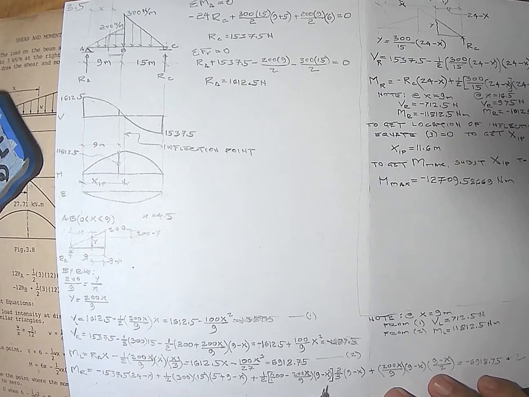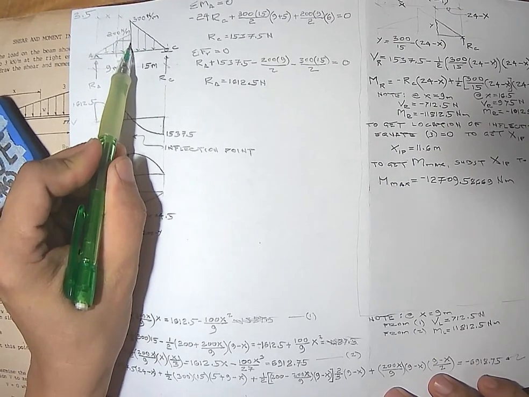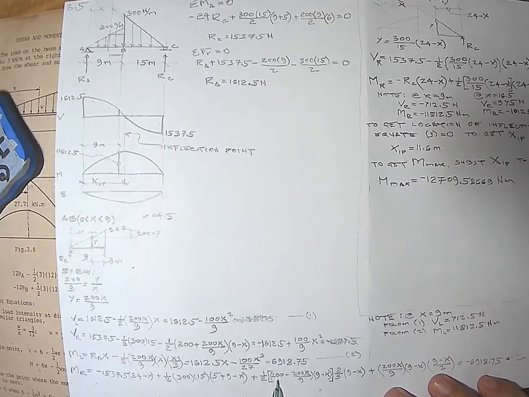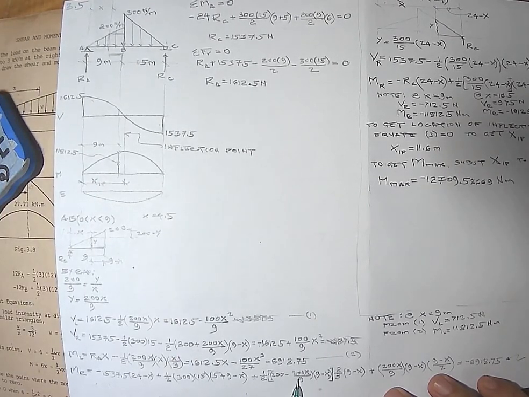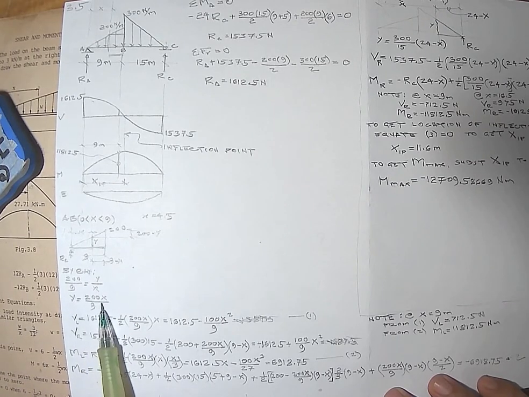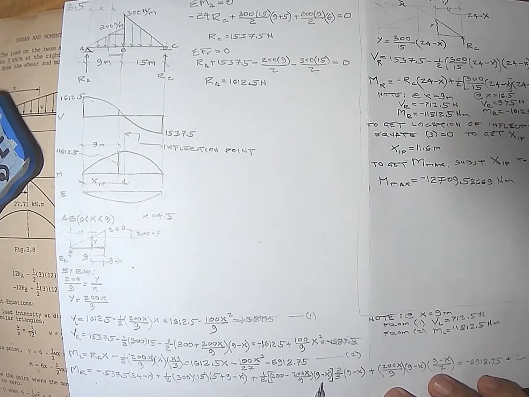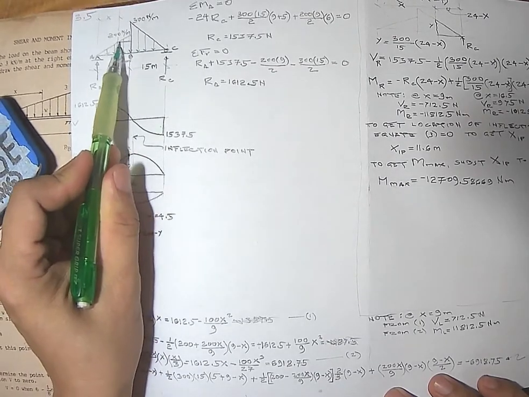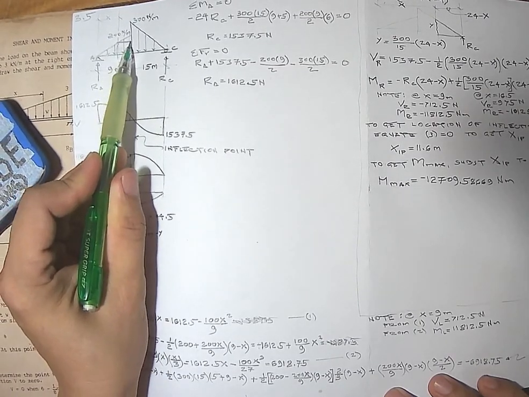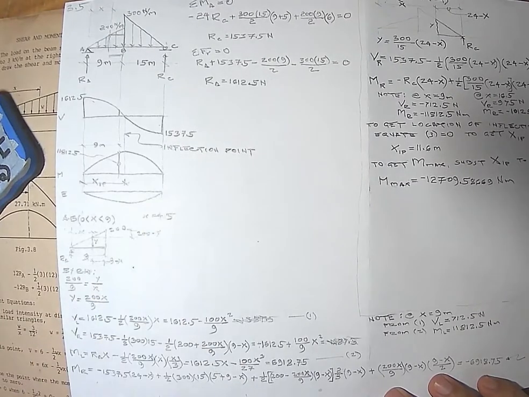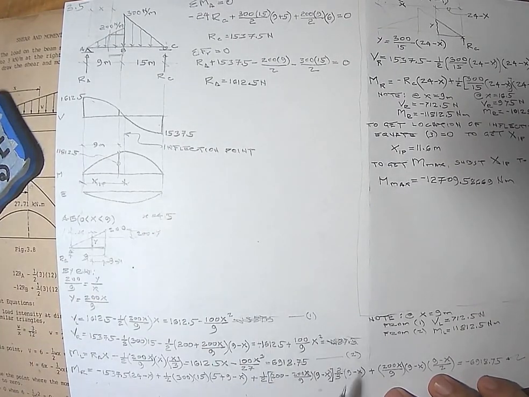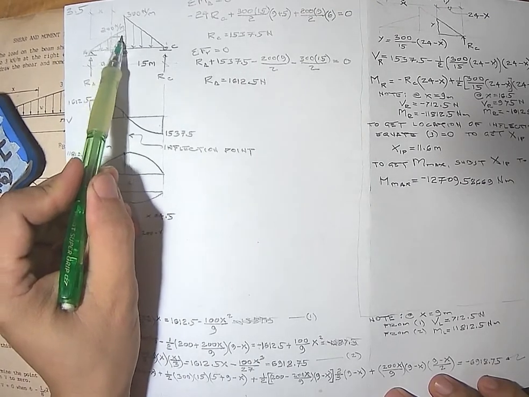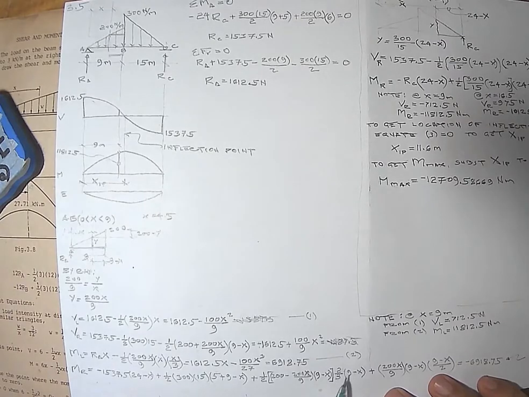Its height would be 200 minus y, where y is 200x all over 9, times the base, which is equal to 9 minus x. And the lever arm of the smaller triangle is 2/3 of this distance, 9 minus x.